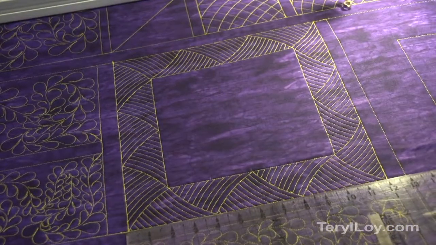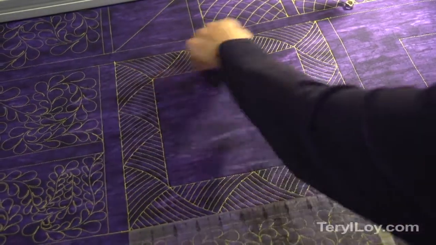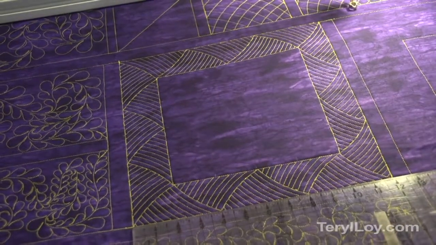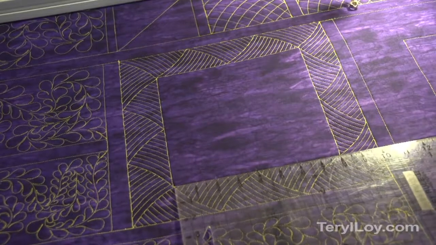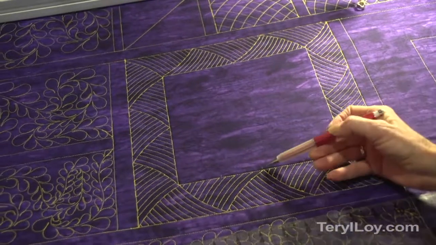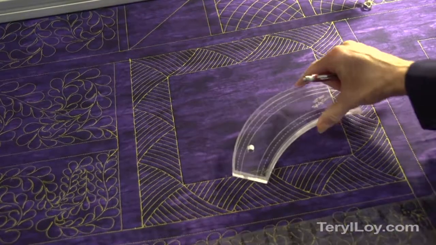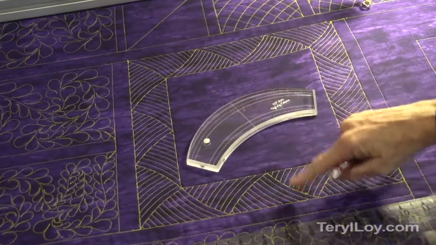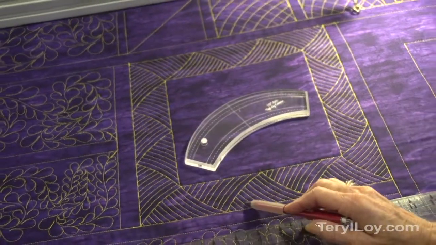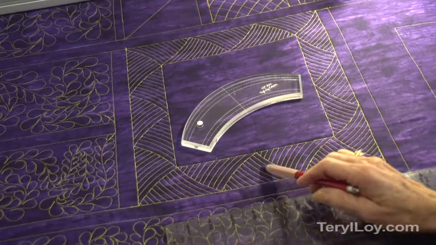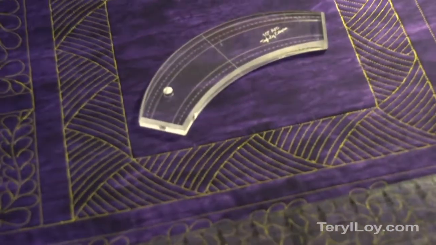This block is 12 inches on its outer square. The inner square is 8. So basically that gave us a 2-inch sashing around. And I used my small arc, the 10-inch arc, to do this. And I spaced these at 1/4 inch. Of course, you can vary this spacing any way you want.